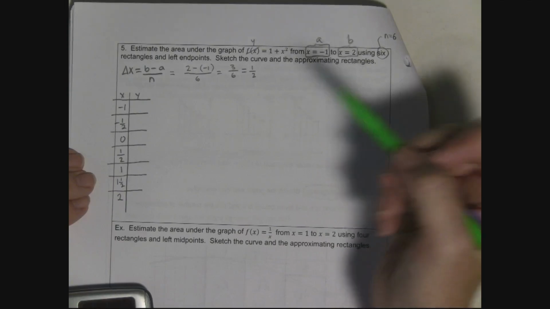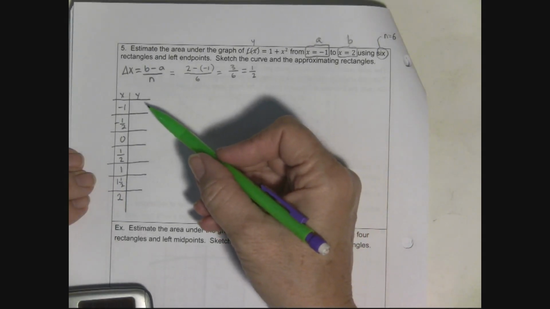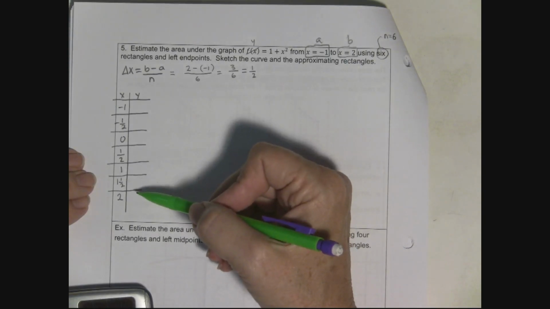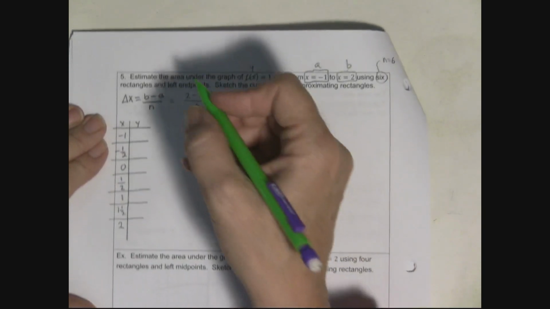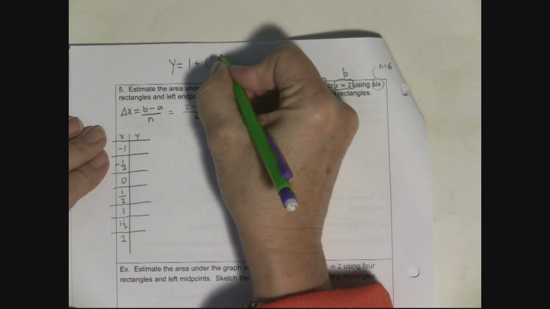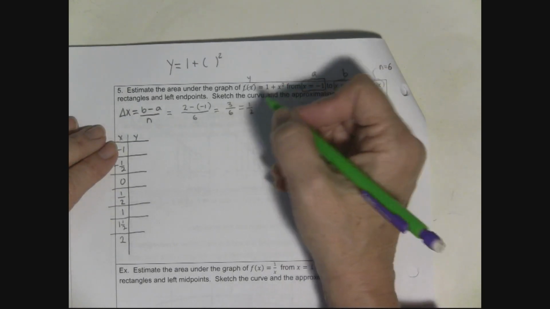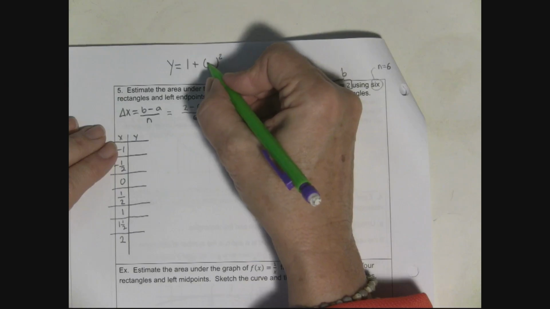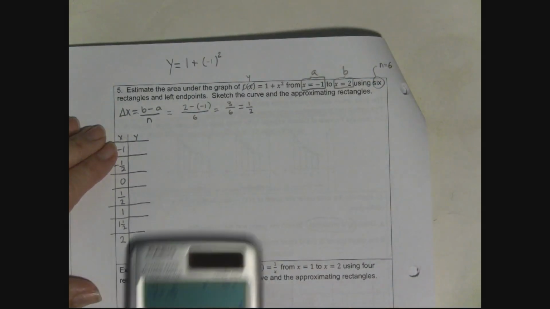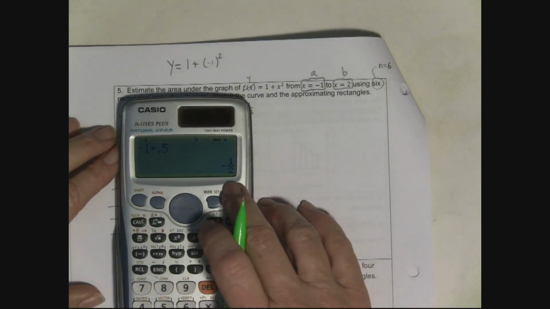Then I'm going to use my calculator or my head to fill in y. I have y equals 1 plus x squared, right? I put a parenthesis where I have x squared, and I'm going to be plugging in negative 1 right here. You can do it on your calculator or in your head, it doesn't matter.